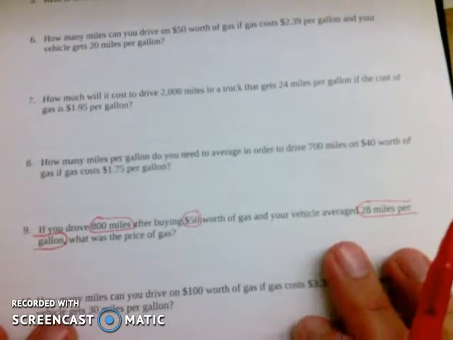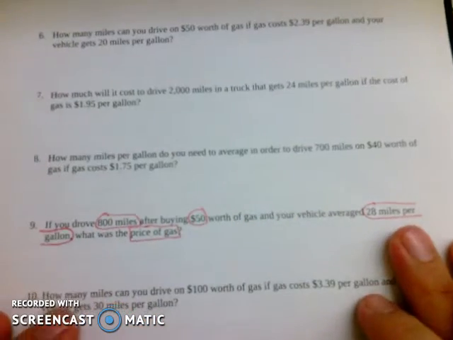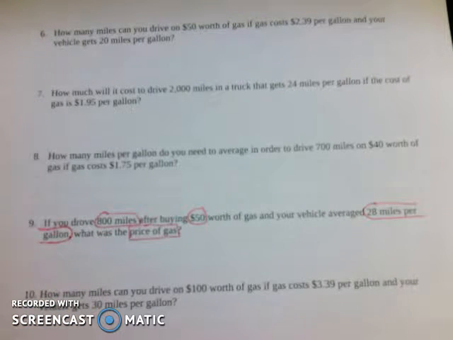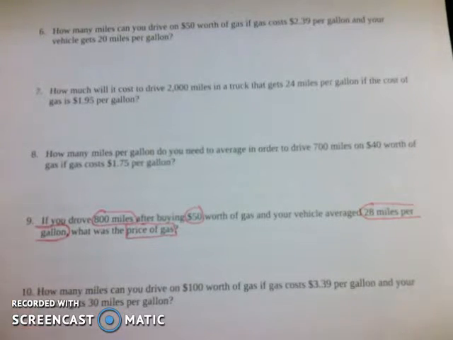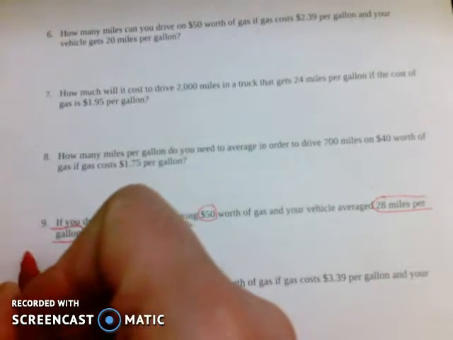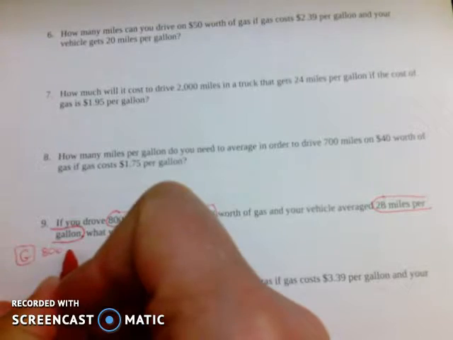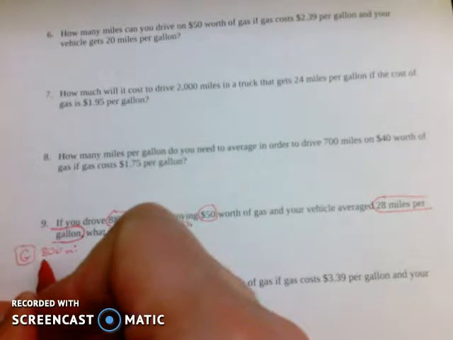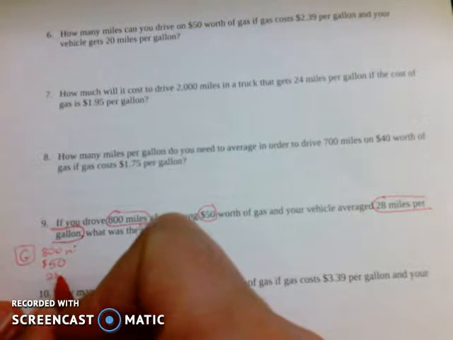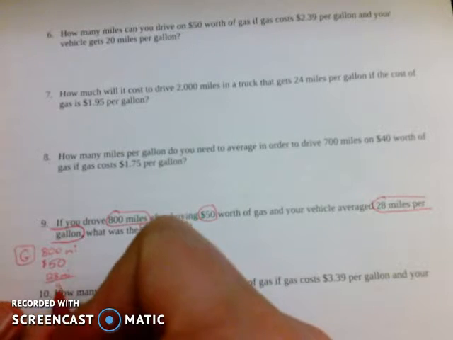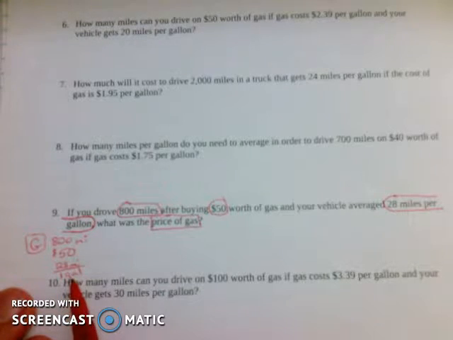Now the price of gas is going to be what we're trying to solve for, so I'm going to do this. All right, now we know that price of gas is always going to be dollars per gallon, right? Okay, so let's list our givens. All right, givens, we got 800 miles. All right, MI for miles. I got $50. And I got 28 miles per gallon. So I'm going to write 28 MI over GAL. All right, you can write a 1 down here if you want to. 28 miles per 1 gallon.